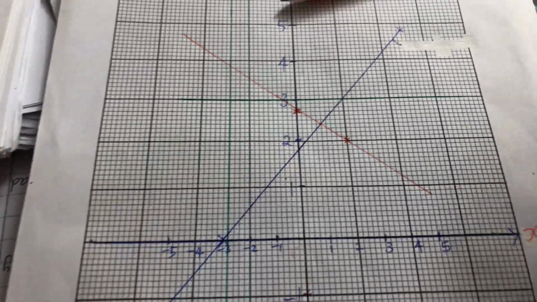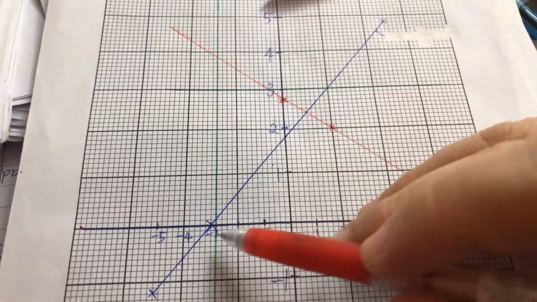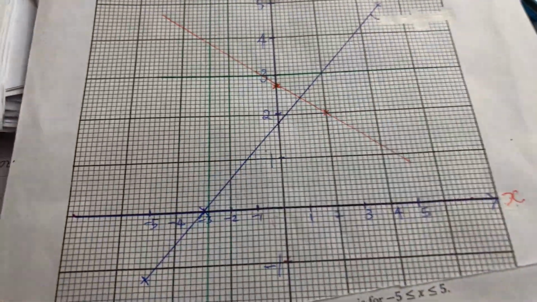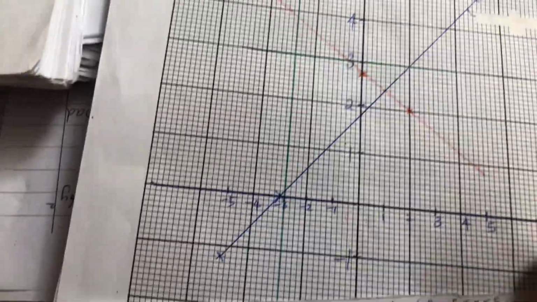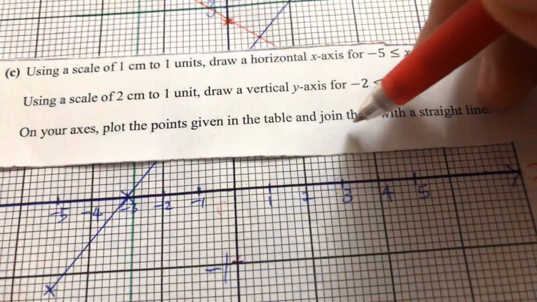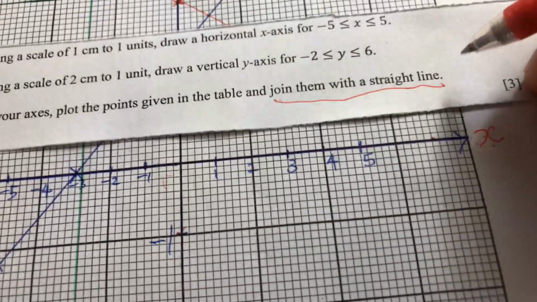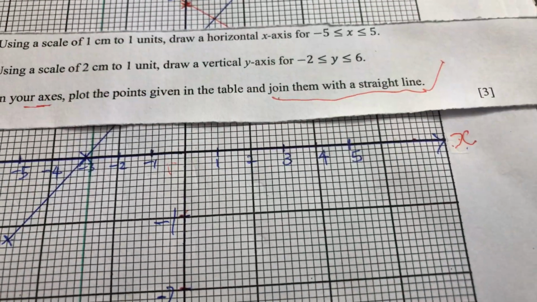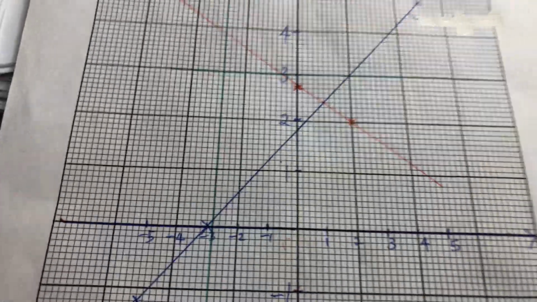Alright, after getting these 3 points, 1, 2, 3, join them with a straight line. Why must we join them with a straight line? That's what they say. Join them with a straight line, right? On your axis means your x and y axis. Okay, so we are done already. 3 marks done, just for drawing this line.